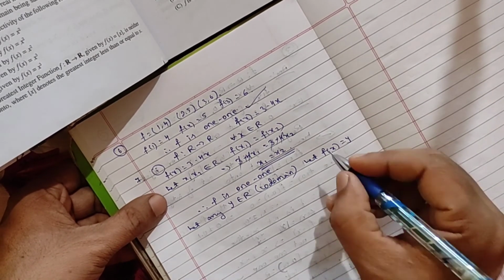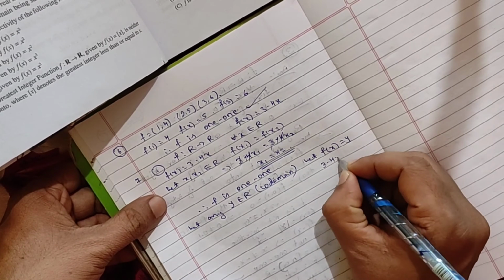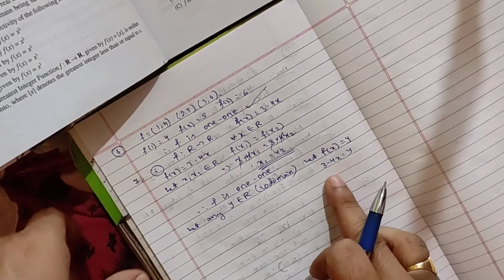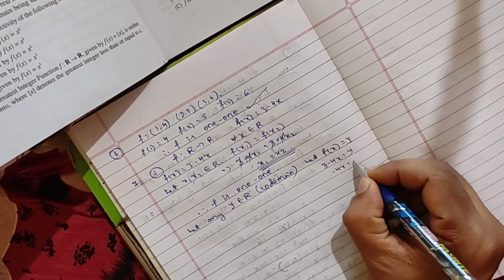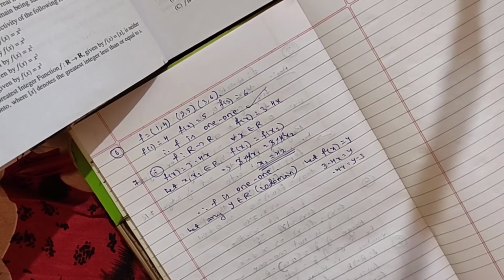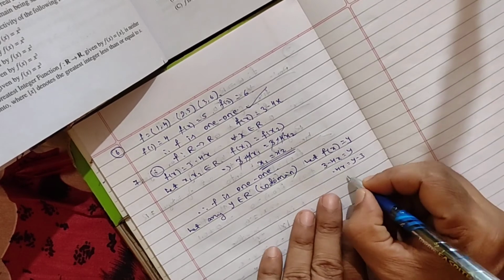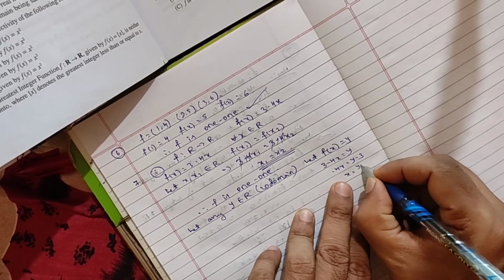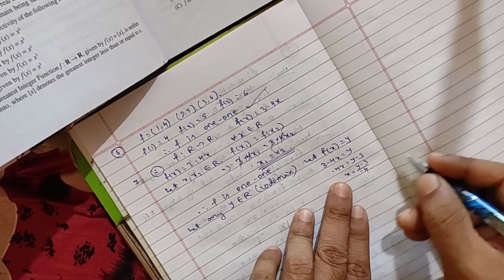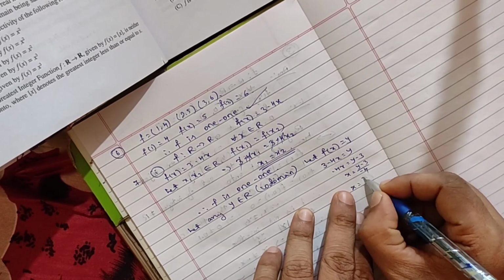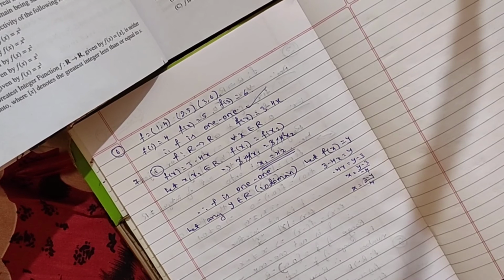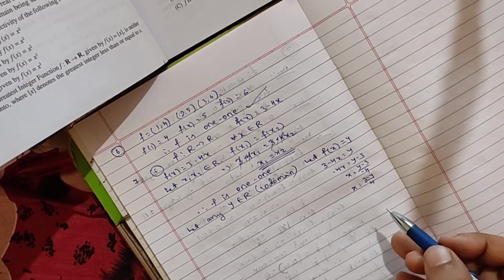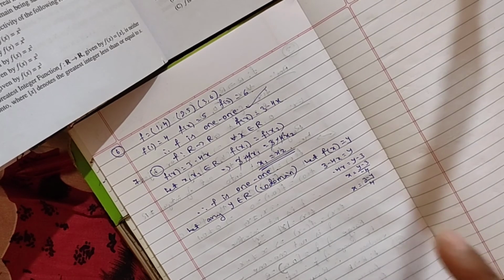Let f of x equal y, which means 3 minus 4x equals y. So minus 4x equals y minus 3. Now x equals what? y minus 3 divided by minus 4, so x equals 3 minus y divided by 4. So corresponding to every y belonging to R, there exists an x belonging to R.